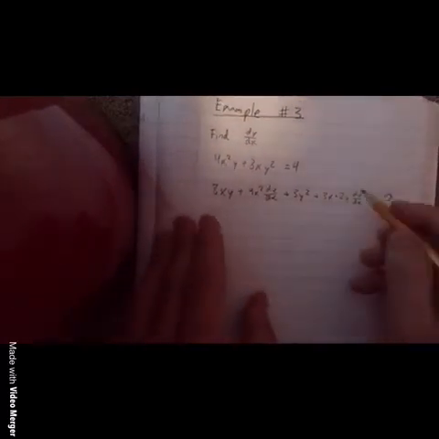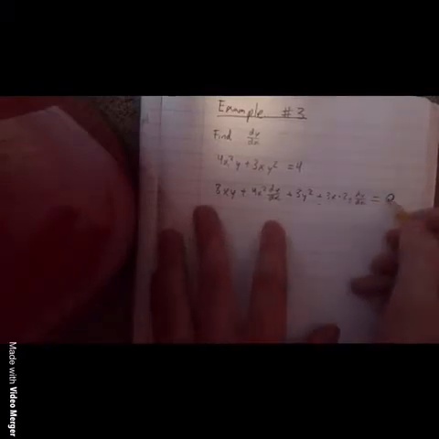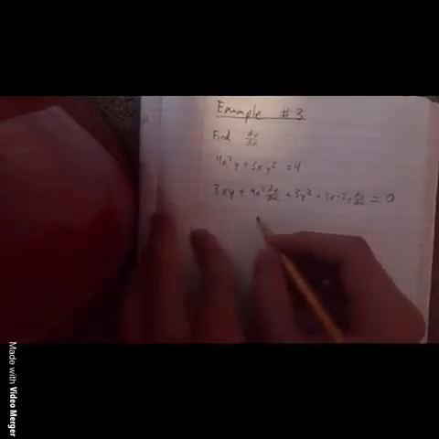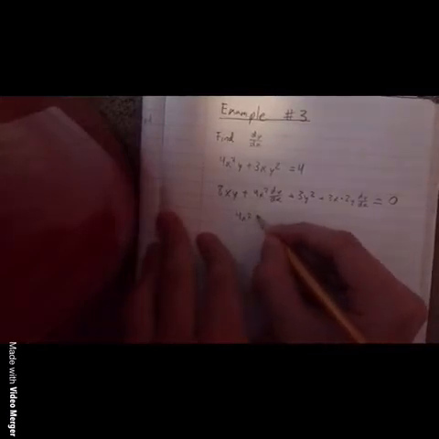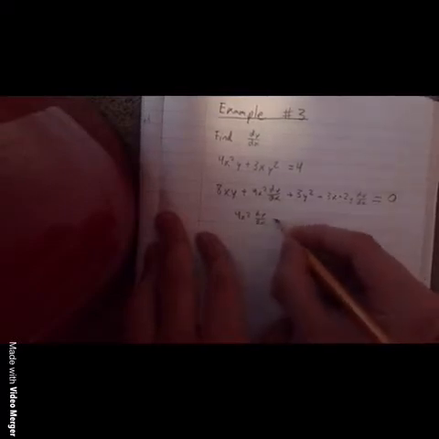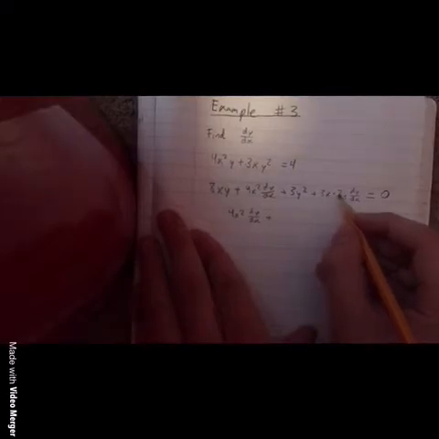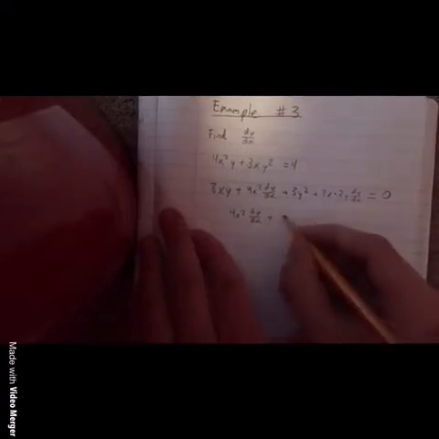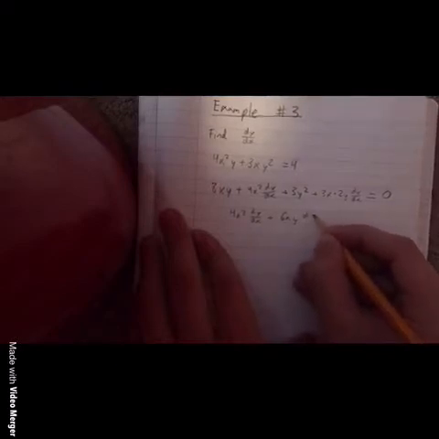Now we will put all the terms with dy over dx to one side and all the terms without dy over dx to the other side. So we will get 4x squared dy over dx plus, and we're going to multiply this out, 6xy dy over dx.